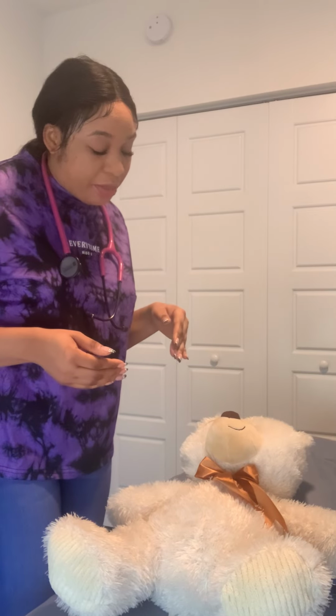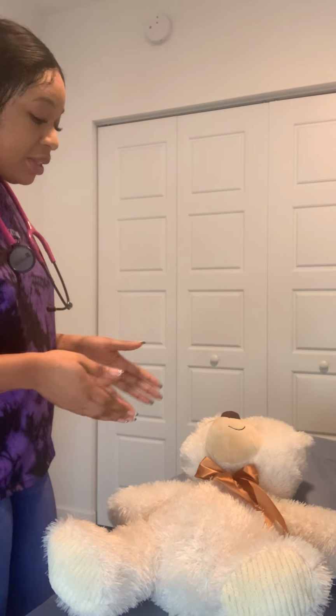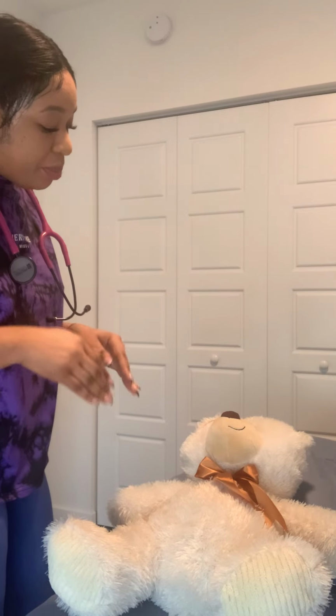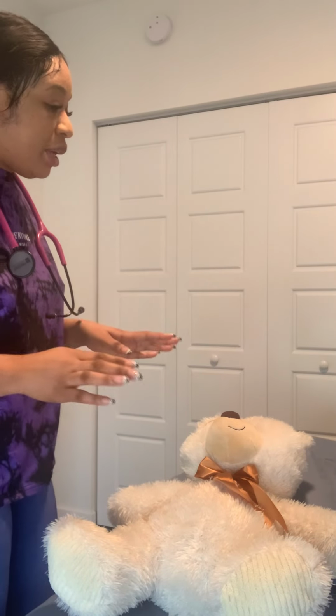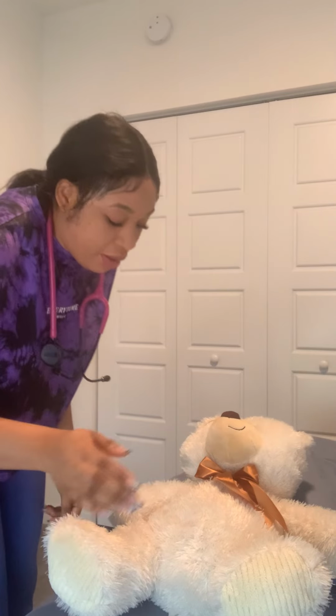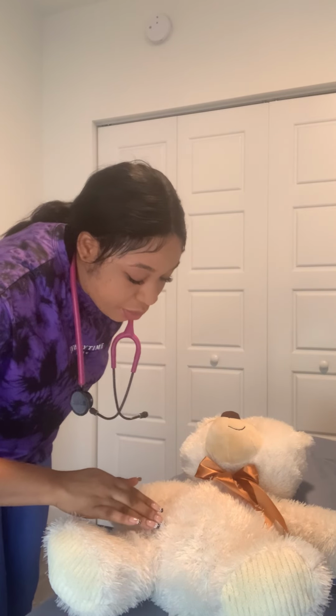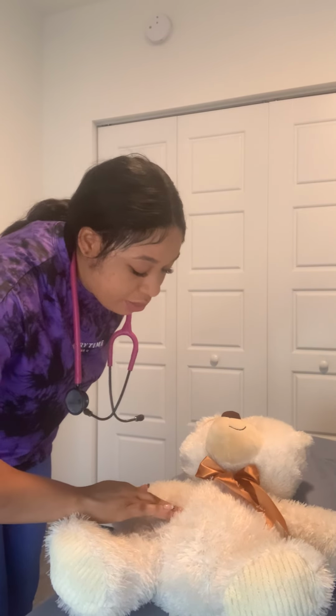deeper palpation. So I'm going to tell my patient, Mr. Teddy, I'm going to be palpating, but it's going to feel a little deeper. If you feel any pain or discomfort, you should let me know. Okay, all right. Same way in a circular motion. Palpate deep.